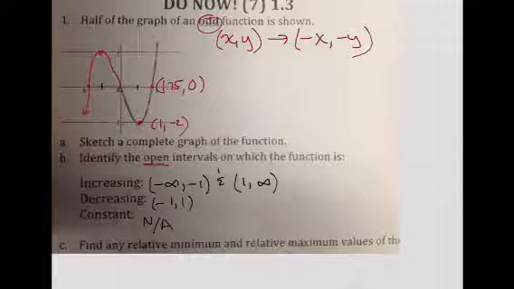For part C, find any relative max, relative min. So relative max would be up here. And the value of the relative, oh, I did min max first. So the relative max, the value would be positive 2. And then the relative min, that would be down here. The value would be negative 2.